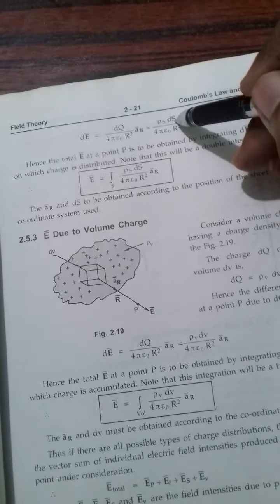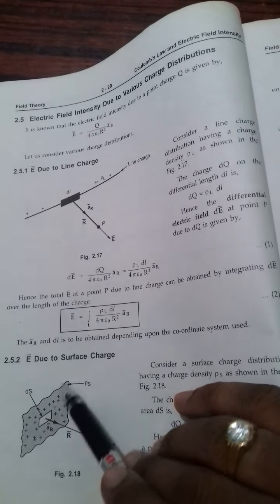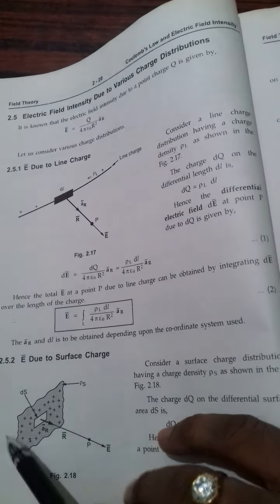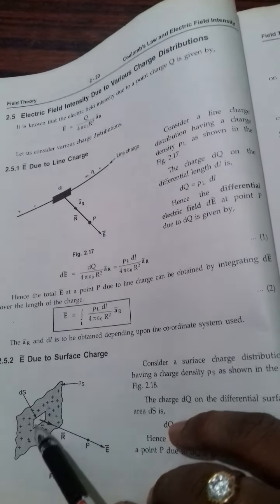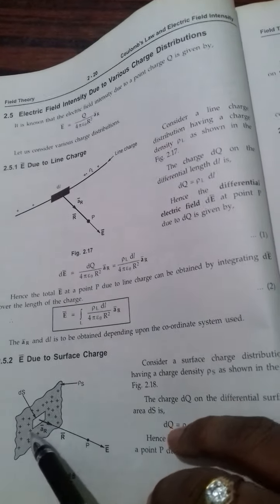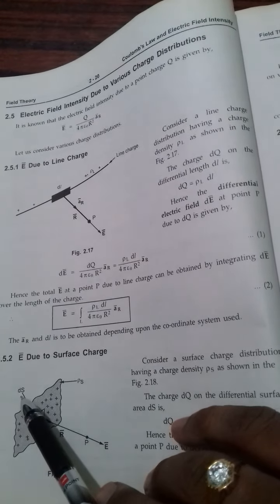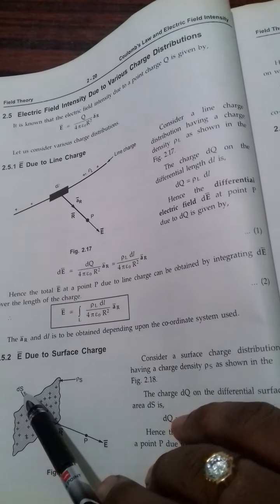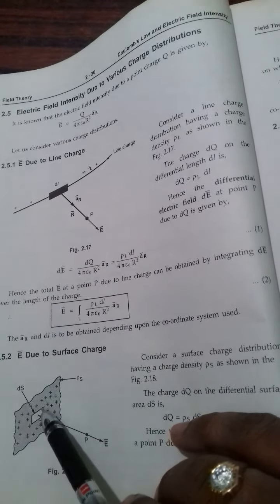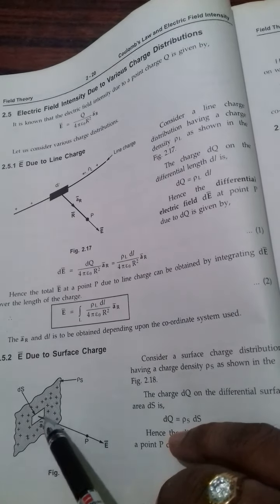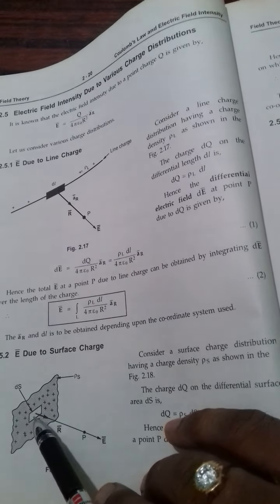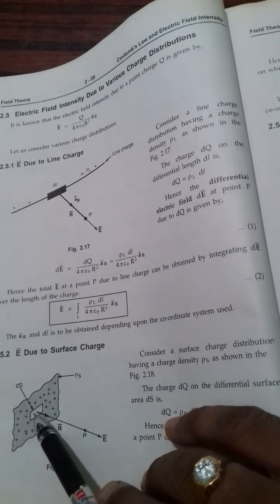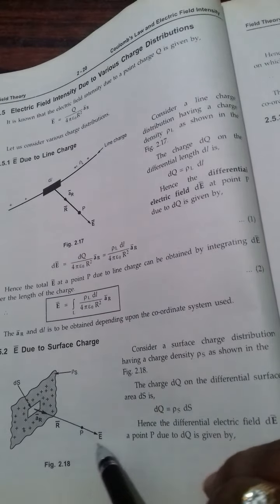This is the total surface, and on it a small differential element of area ds is considered, and the charge located in the differential surface element is dq.